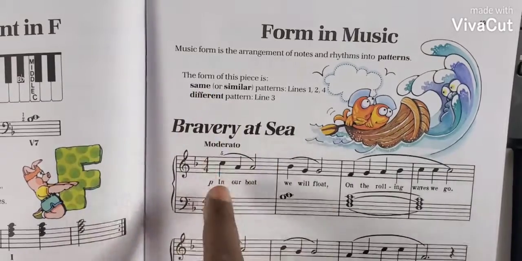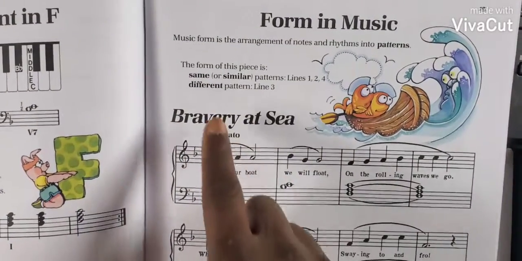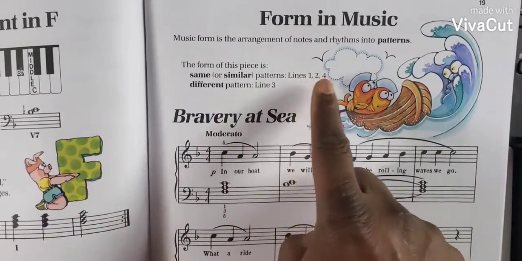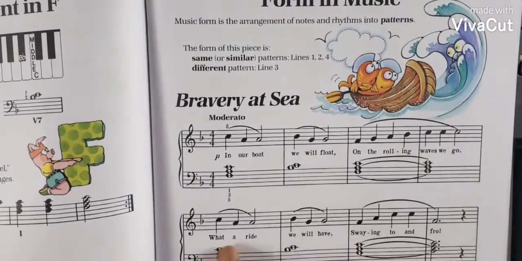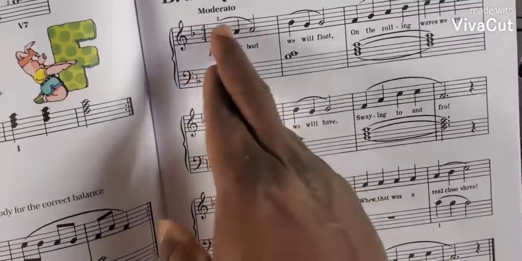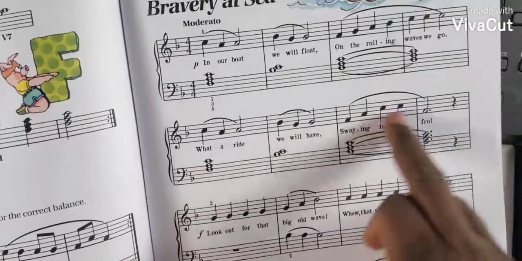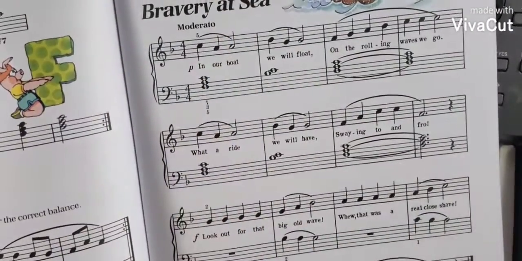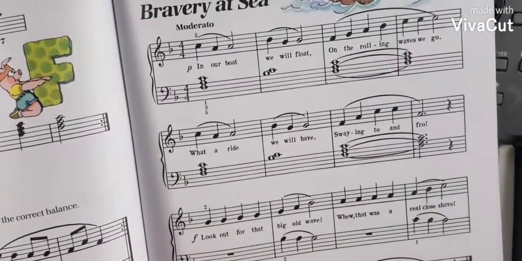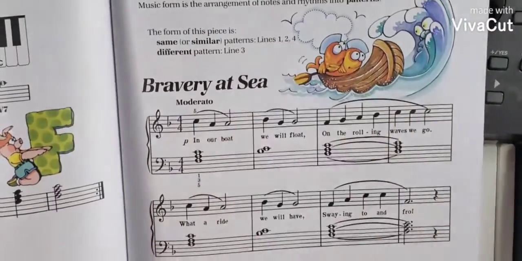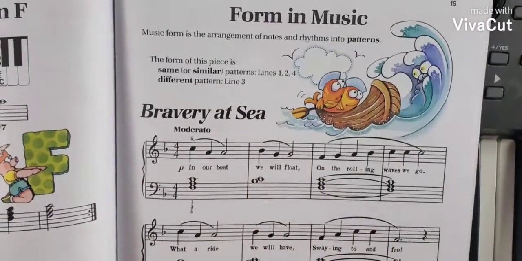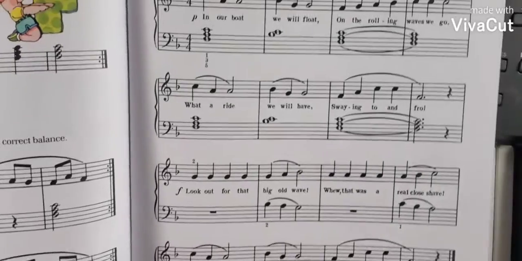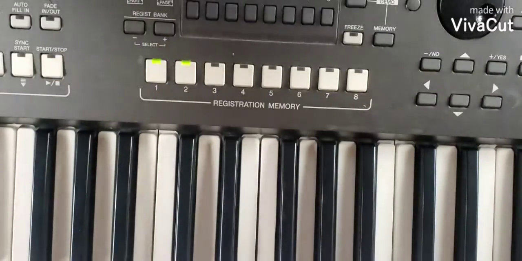So in this piece, Bravery at C, we have the forms like this: same or similar pattern, line 1, 2, and 4. Line 1, 2, and 4 is the same. If you look here, they look the same. This is the only different line, and the different line is line 2. So we can say A, B, A. That's the kind of form we are talking about. Sometimes we have A, B, A. In this case, we have A, B, A. All right? So let's hear what this song sounds like.